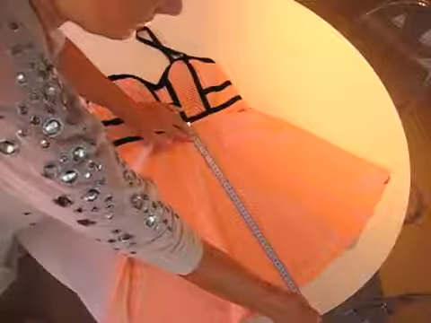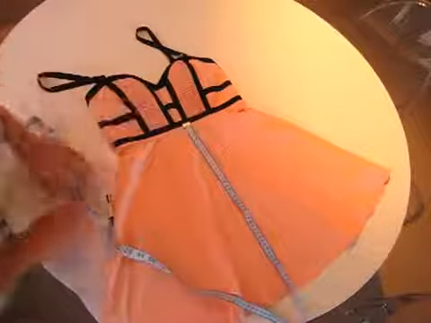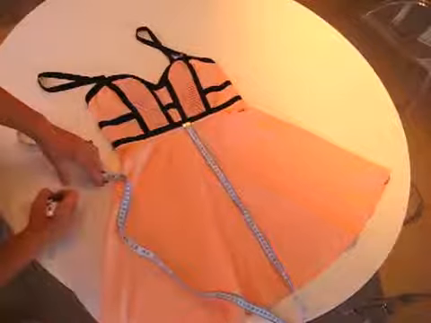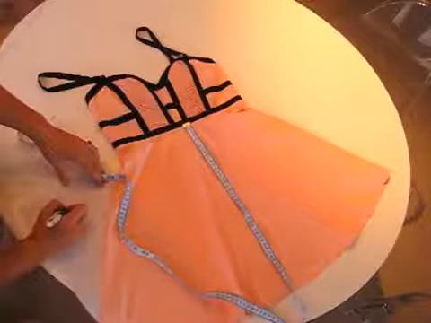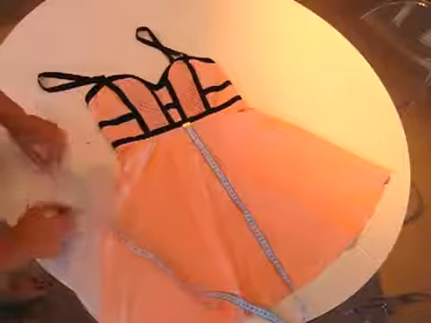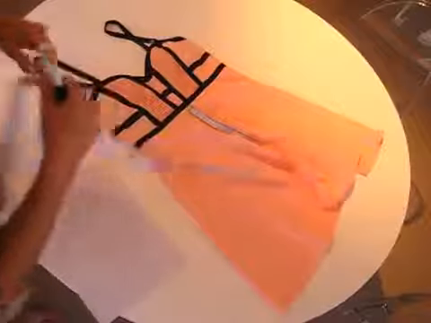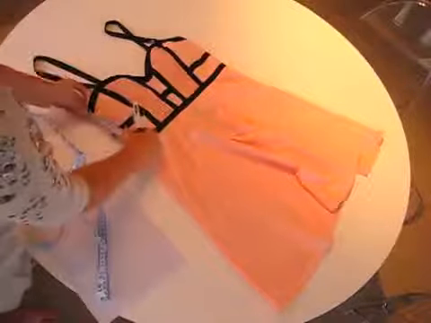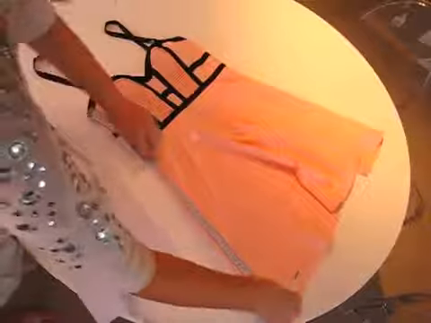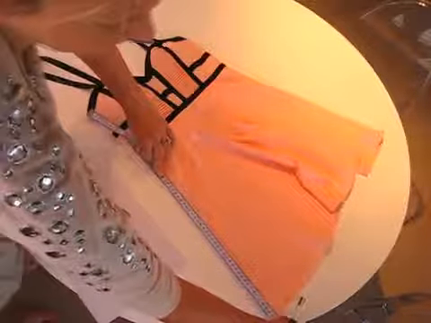So it's 46 centimetres. And the other thing that's really great to do is measure the side of the garment, from the underarms all the way down to the hem, 63.